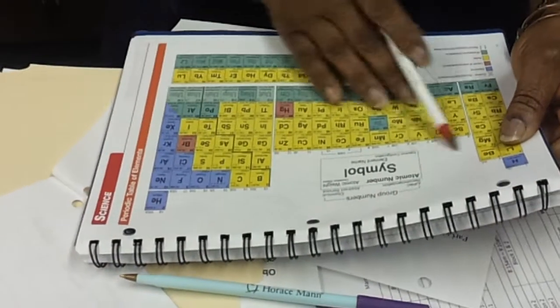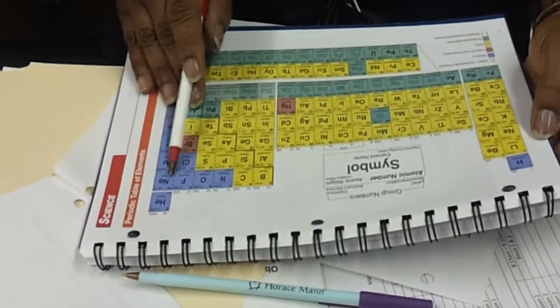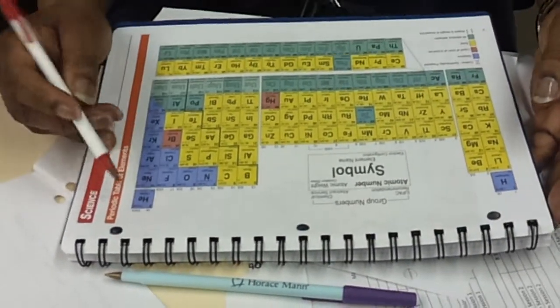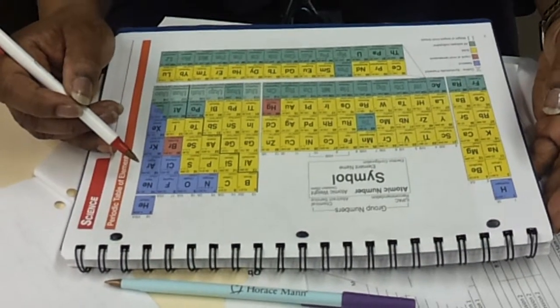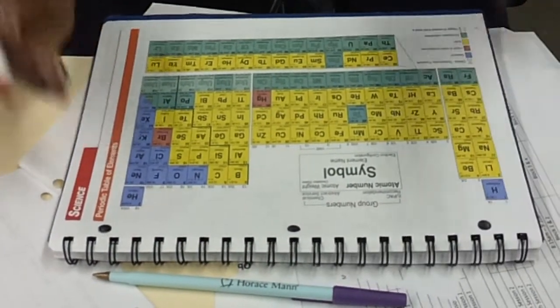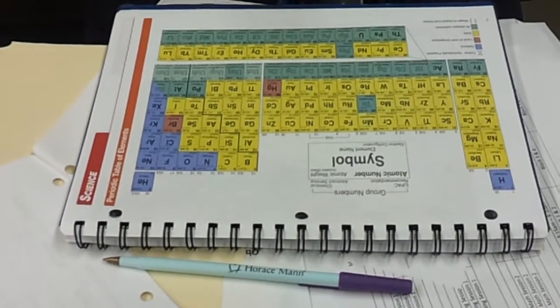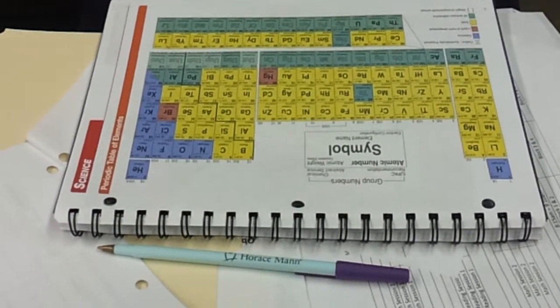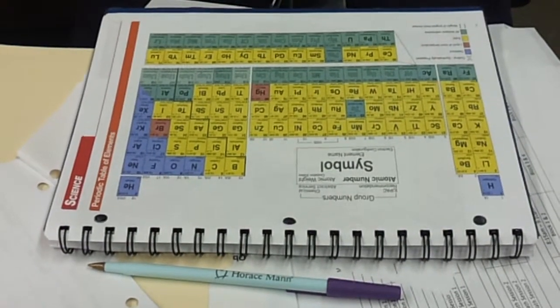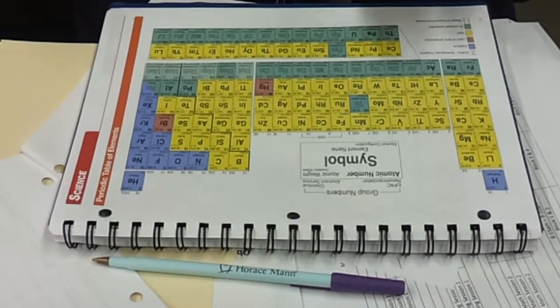I'm going to look at those top of the families because that would comprise your 8 groups. There are only 8 groups in the main family. Groups 3 through 12, we're not using those because those are transition metals.